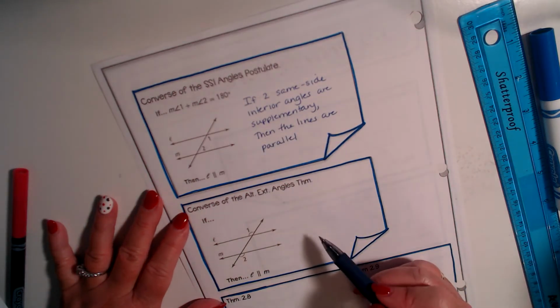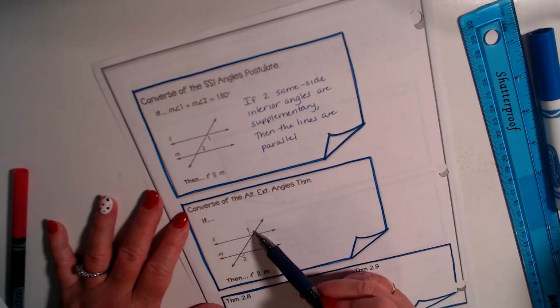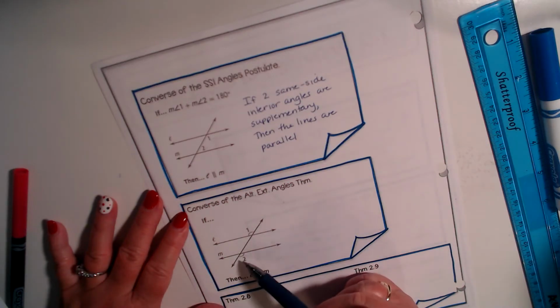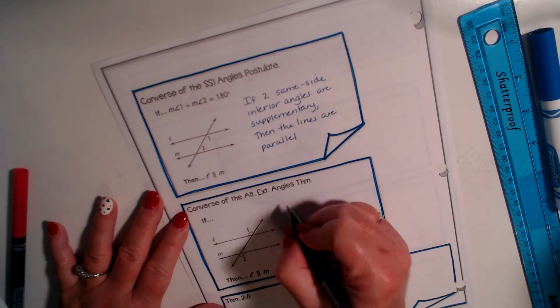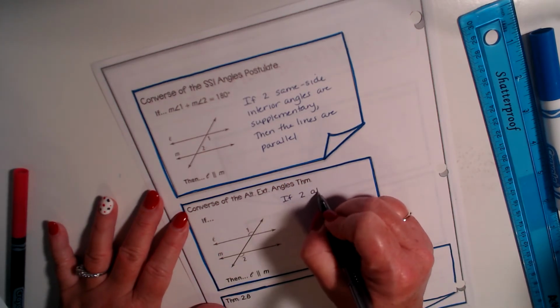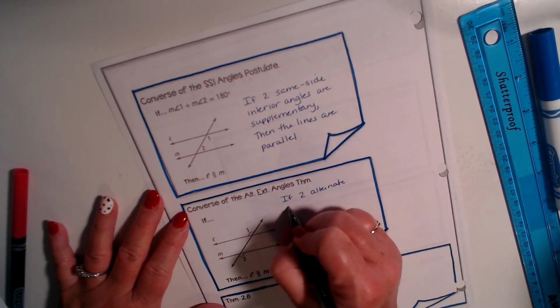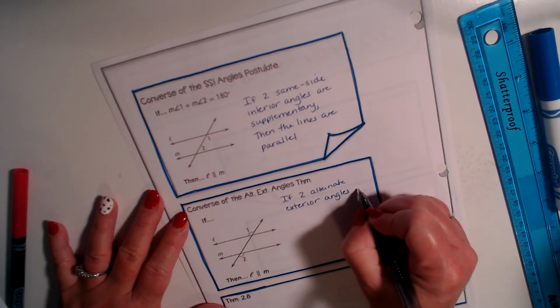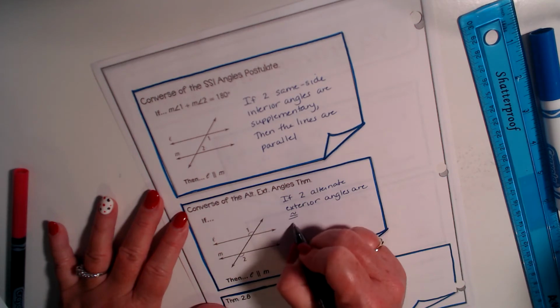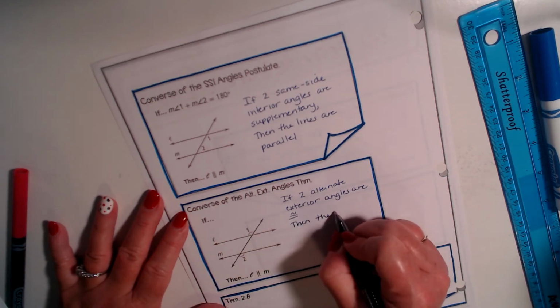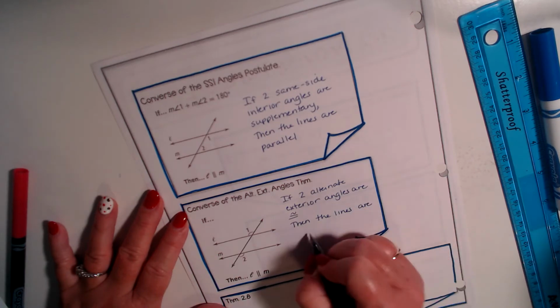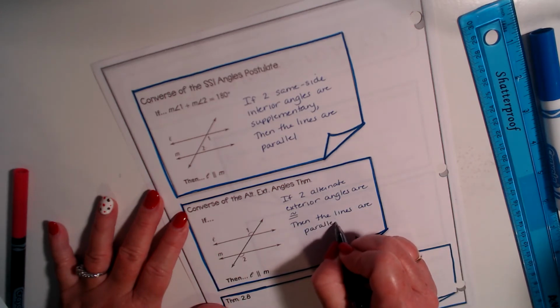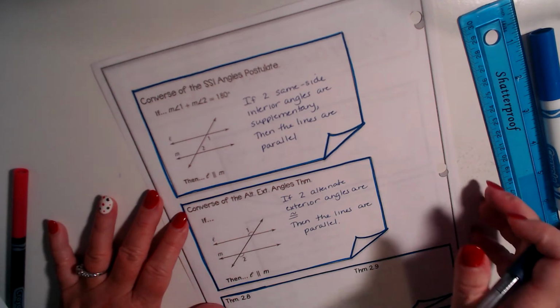Okay, and the last one, the converse of the alternate exterior angles theorem. I have two congruent alternate exterior angles. If my two alternate exterior angles are congruent, then the lines are parallel. So if two alternate exterior angles are congruent, then the lines are parallel. Okay, two more theorems and we're finished.